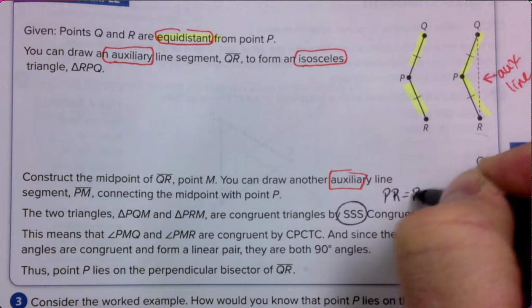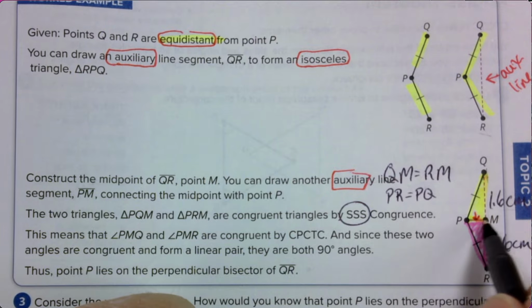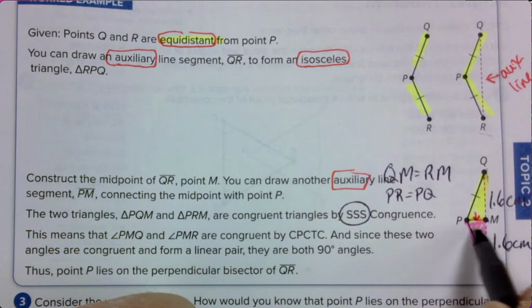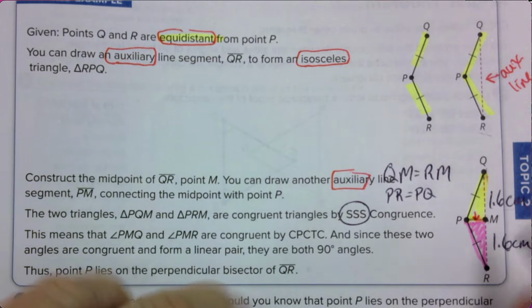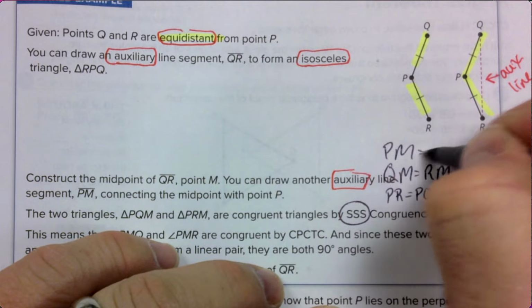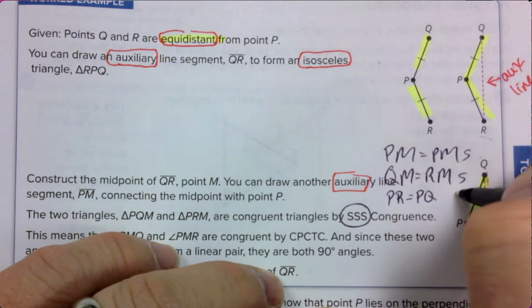I know that QM and RM are equal because I measured. They're both 1.6 centimeters. So QM and RM are equal. And then last of all, PM in the yellow triangle is the same PM for the pink triangle. So PM equals PM. These are all sides, and that's what we mean by side, side, side.